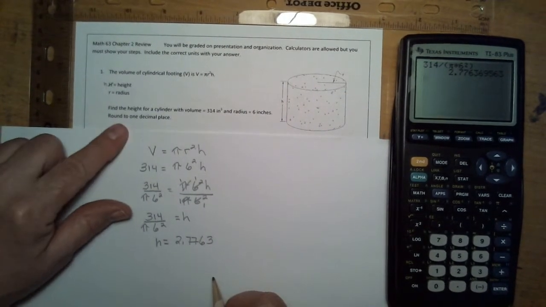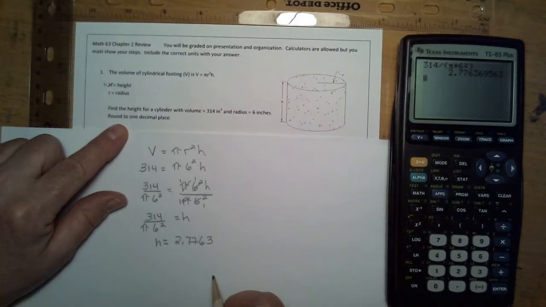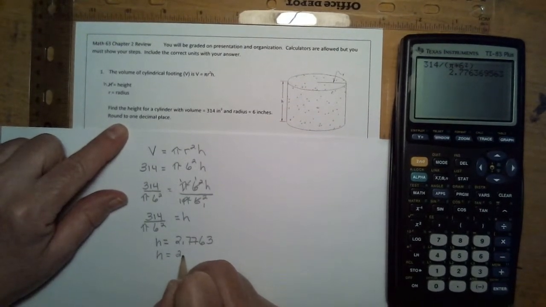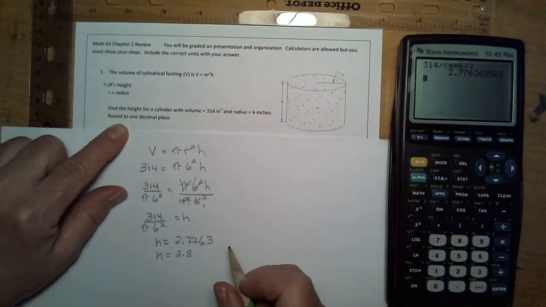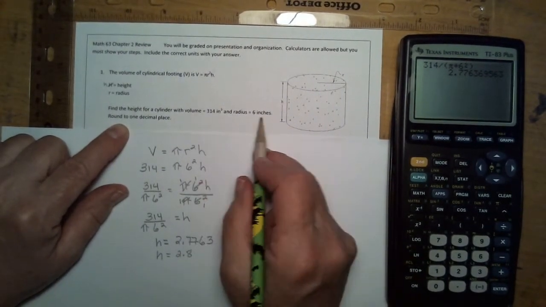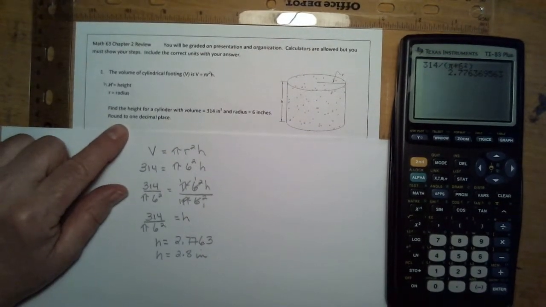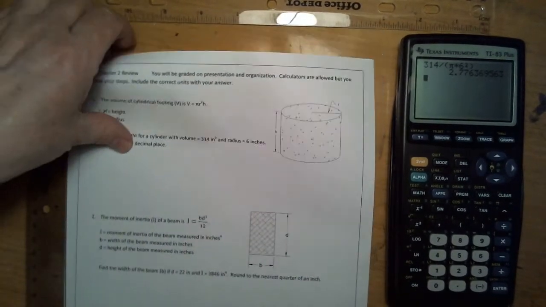And then I'm going to go back into the problem, and it says that I'm supposed to round to 1 decimal place, so its height is equal to 2.8, and my units on the height are going to be inches. And there you have it. Let's go on to the next one.